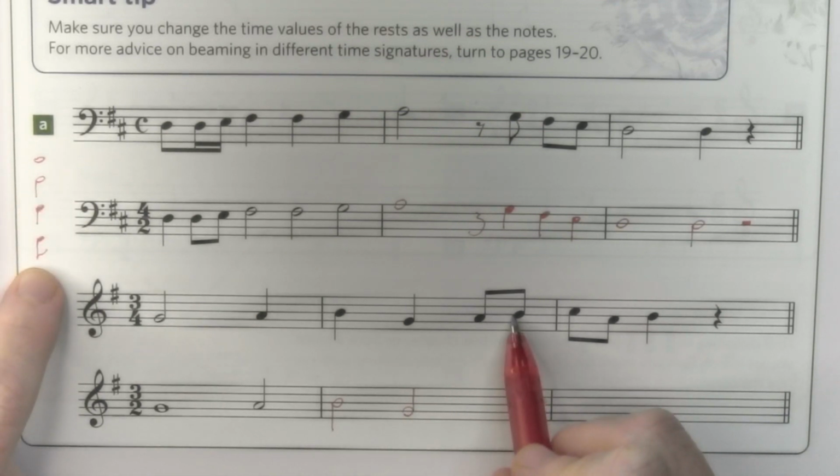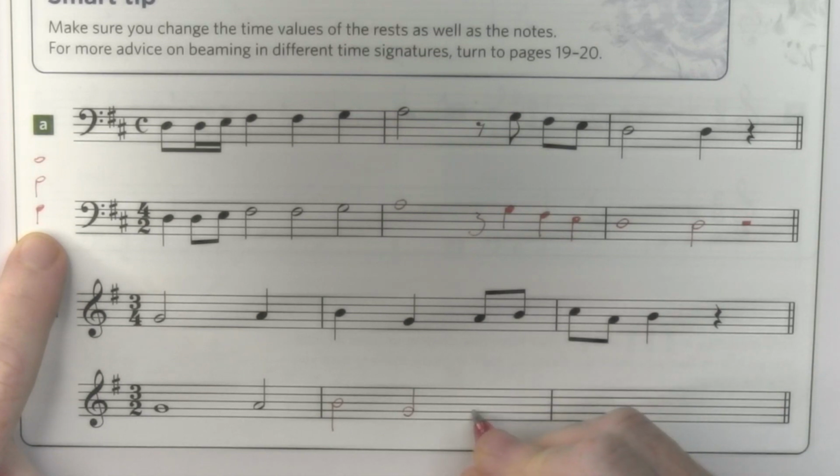2 quavers become 2 crotchets, so here it is, 1 and 2.